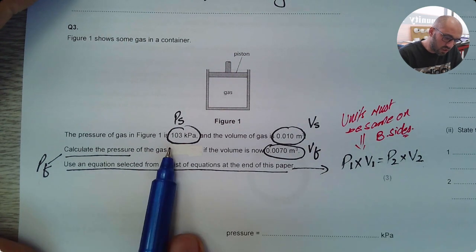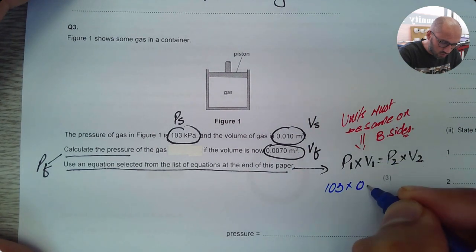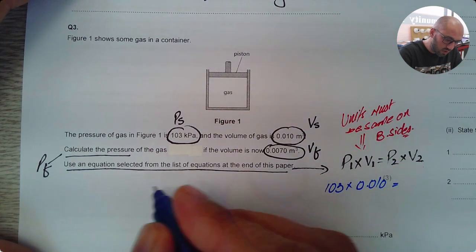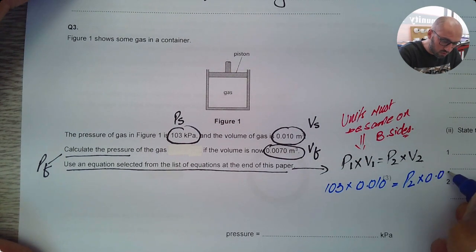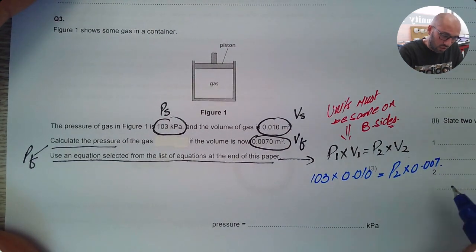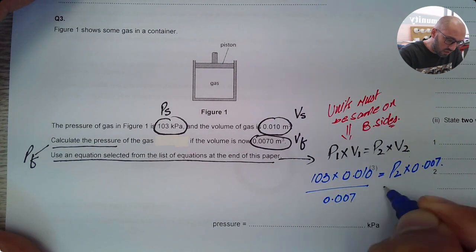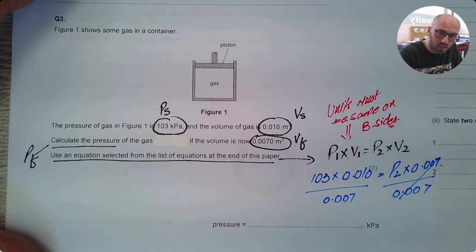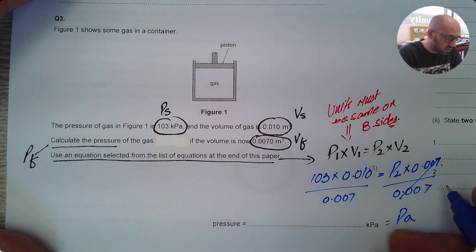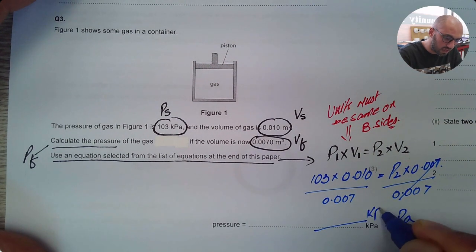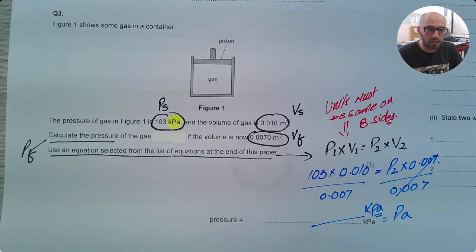So P1 value is given to us as 103. V1 value is given to us as 0.010. P2 value is not known, I'll keep it as P2. V2 value, which is final, is 0.007. Once I've done this, all I have to do is divide both sides by 0.007. This cancels out, and I'm left with P2 on the right side. On the left side, if you put it in your calculator, you'll end up with an answer, and that will be in kPa. It will be in kPa because we used our pressure in kPa on the left side.